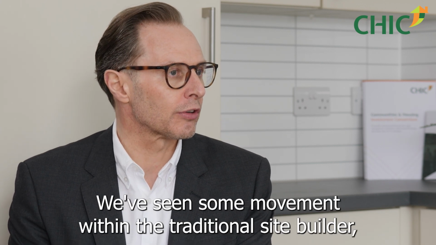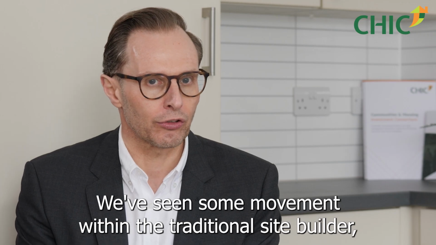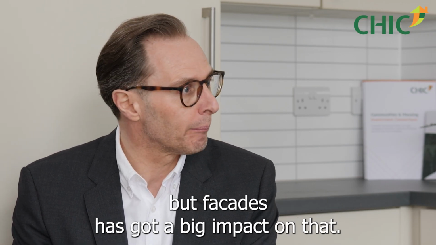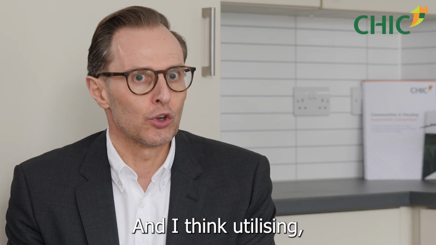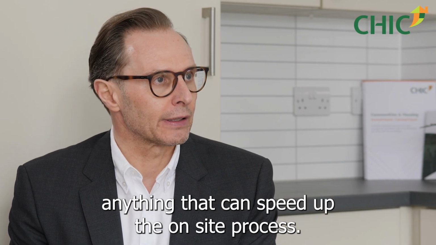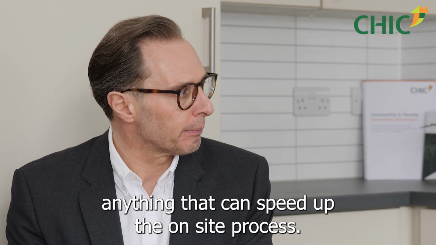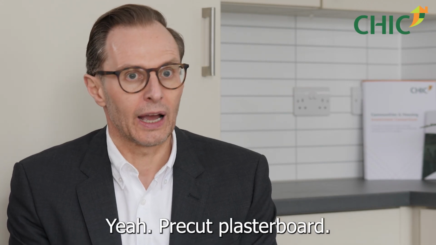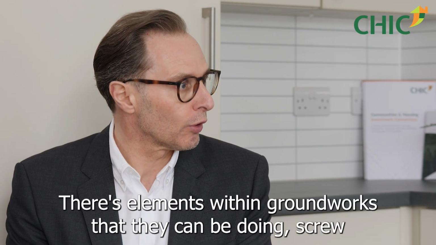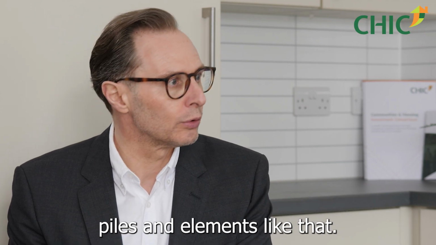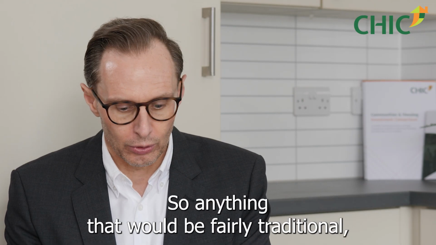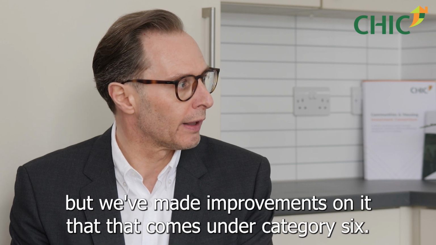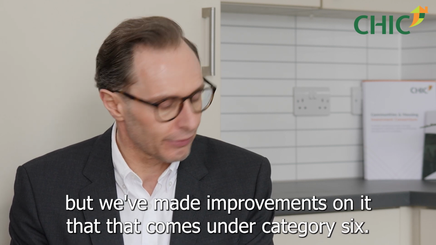We're seeing some movement within the traditional site build, where facades have a big impact on that. I think it's about utilising anything that can speed up the on-site process. So, pre-cut plasterboard? Yeah, pre-cut plasterboard, groundworks. There are elements within groundworks that they could be doing, screw piles and elements like that. So anything that would be fairly traditional, but we've made improvements on it, that comes under category 6.